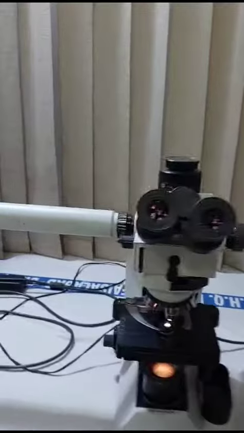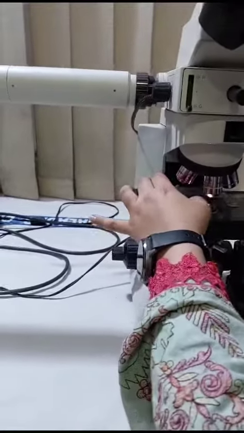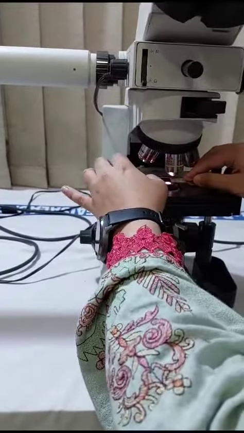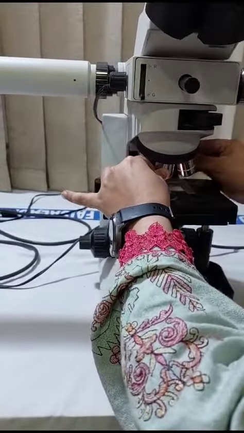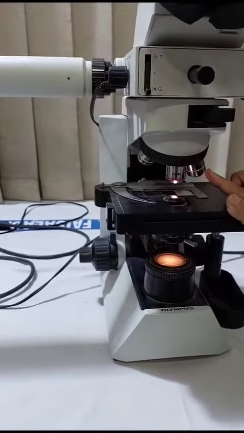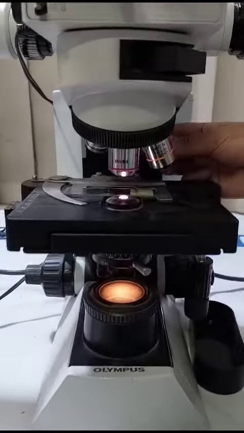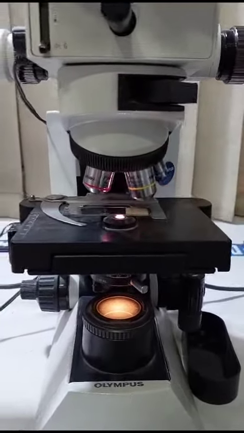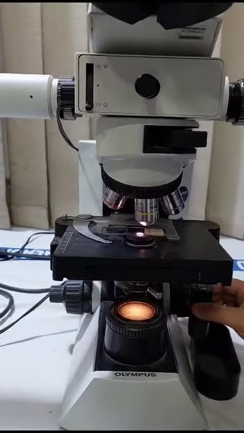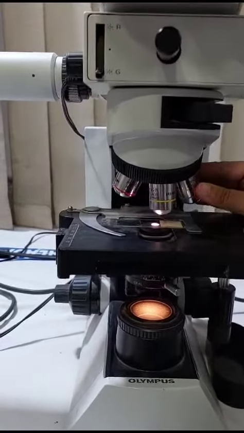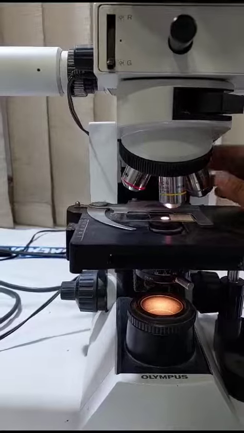We will take the slide and place it here, and then first we will see it at the power of 4 for the scanning view. After viewing the scanning view, we will see this slide at the power of 10, after 4 we will go to the power of 10.